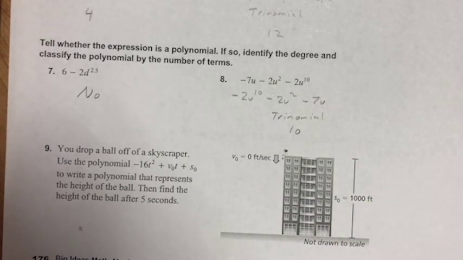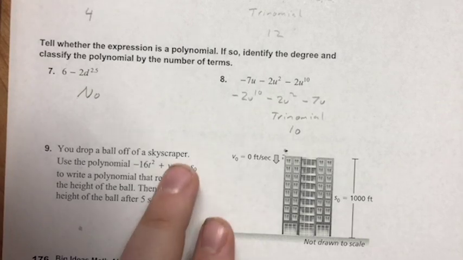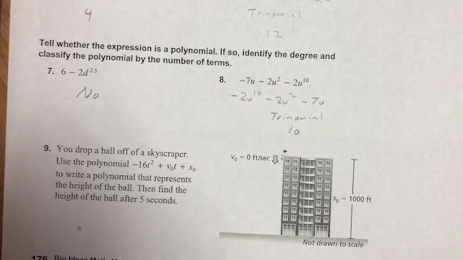Number 9, you drop a ball off a skyscraper. Use the polynomial negative 16t squared plus v sub o t plus s sub o. Write the polynomial that represents the height of the ball, then find the height of the ball after the seconds. So basically, we're going to plug numbers in, all right?